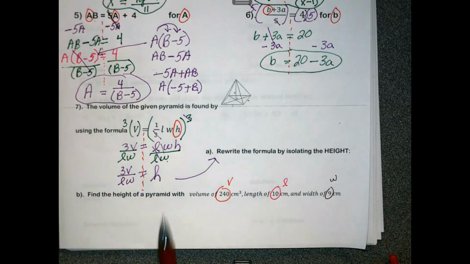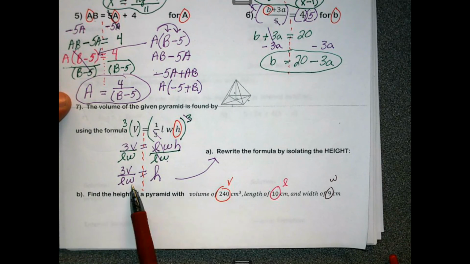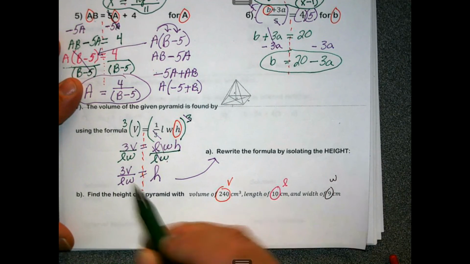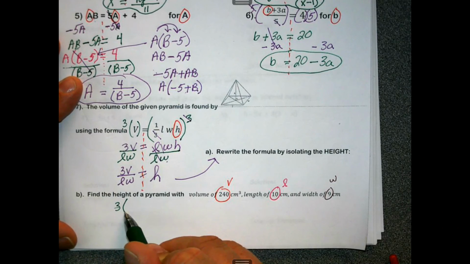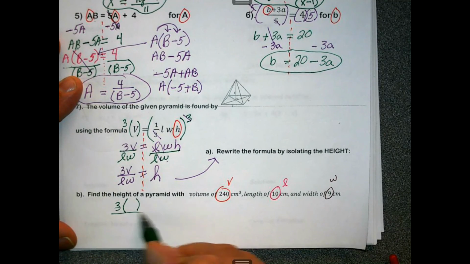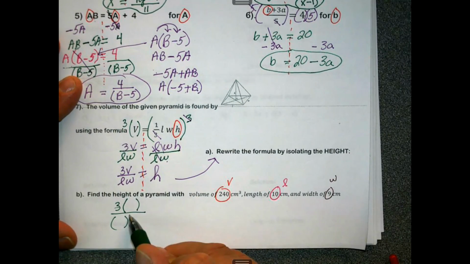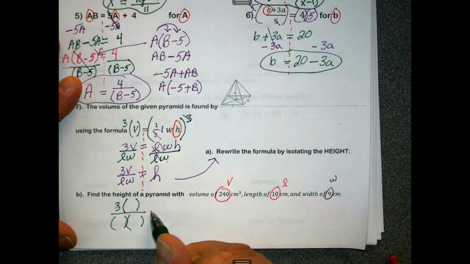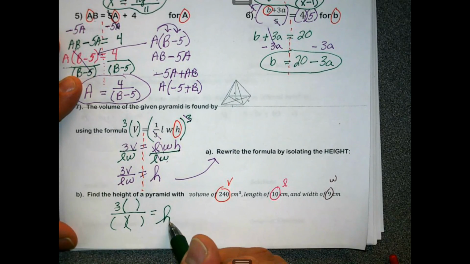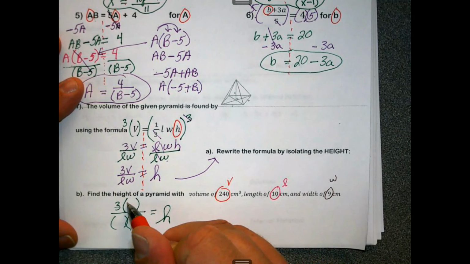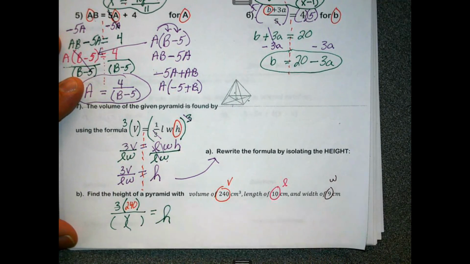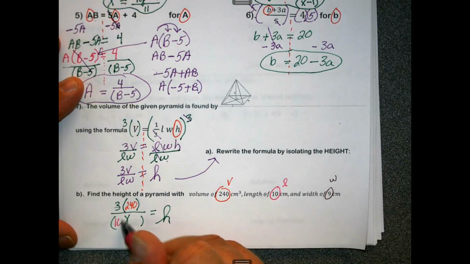So wherever I see a V, an L, or a W, I'm going to plug in these numbers. So I have 3 times V divided by L times W. That's going to equal my height. So V is 240. L is 10.